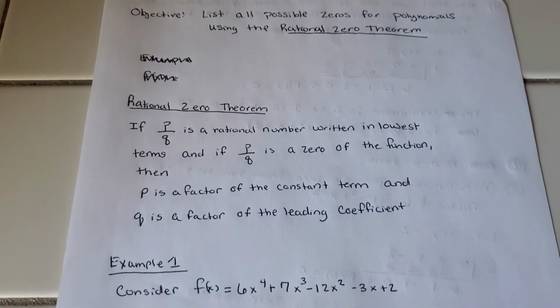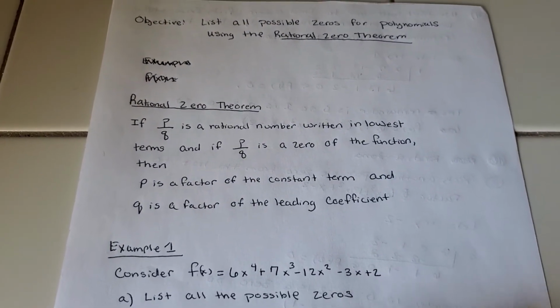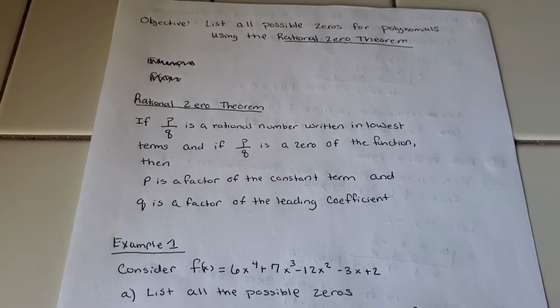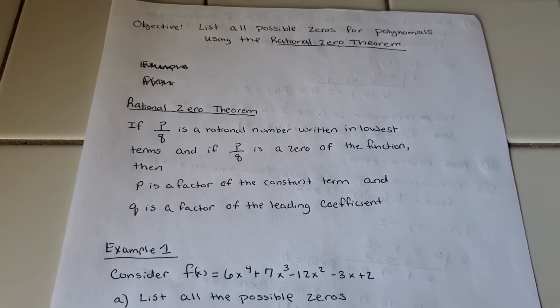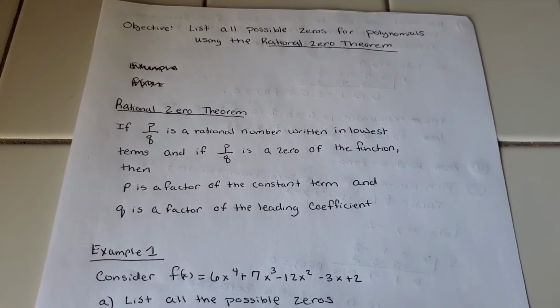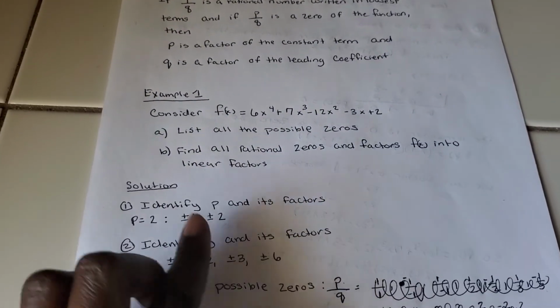So let's look at an example. We want to consider this polynomial here, 6x to the fourth plus 7x cubed minus 12x squared minus 3x plus 2. We want to list all the possible zeros. So let's look at the solution to do that.